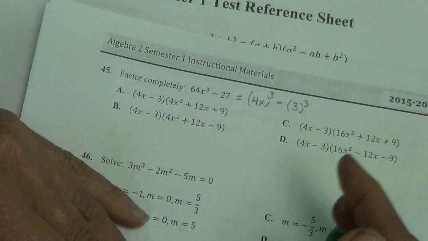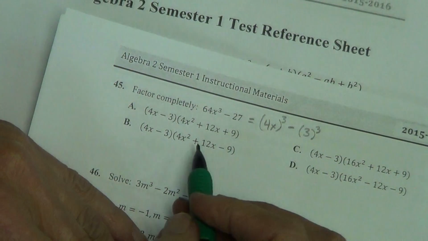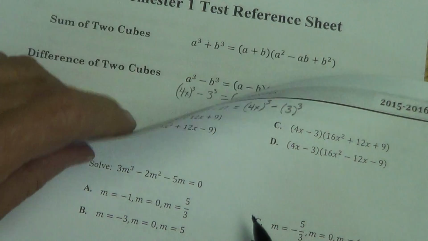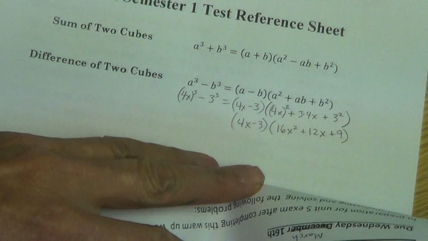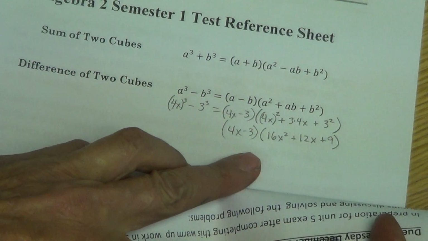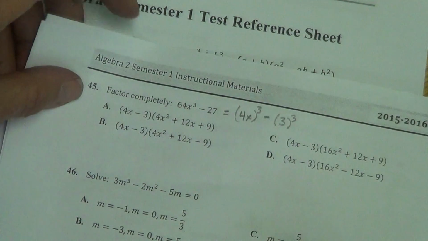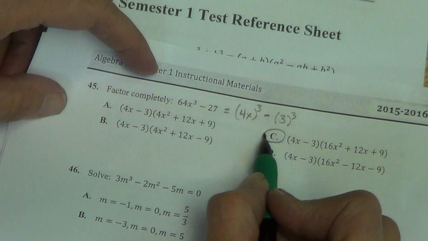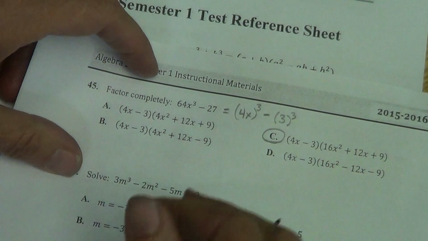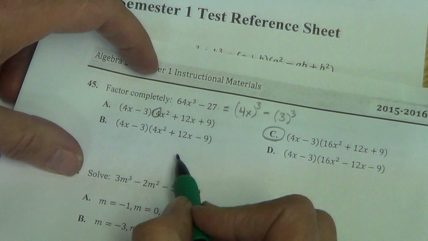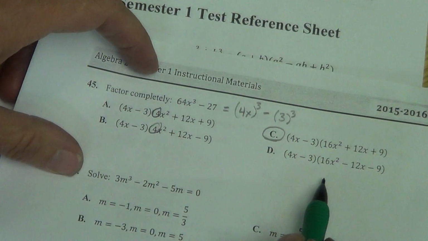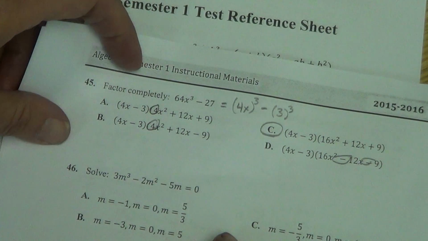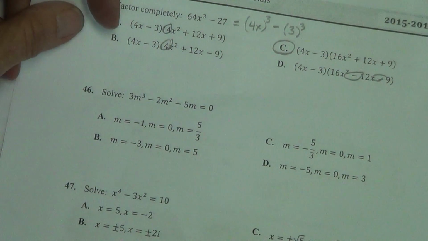4x minus 3 happens for all of these. Next up, we have the 16x squared plus 12x plus 9. 16x squared plus 12x plus 9 is right there. This one, they forgot to square the 4, and here they've brought in negatives. Really be aware of your formula.